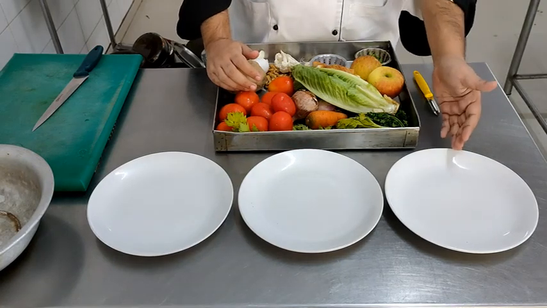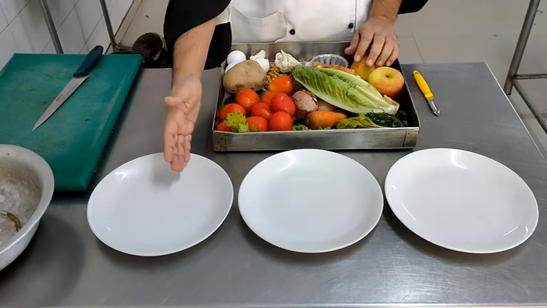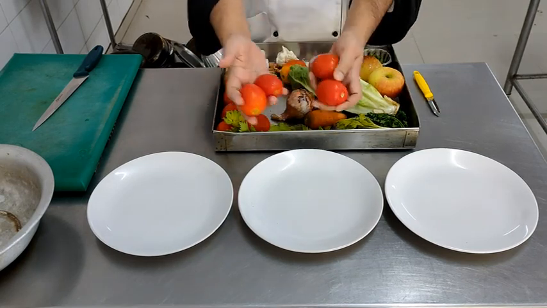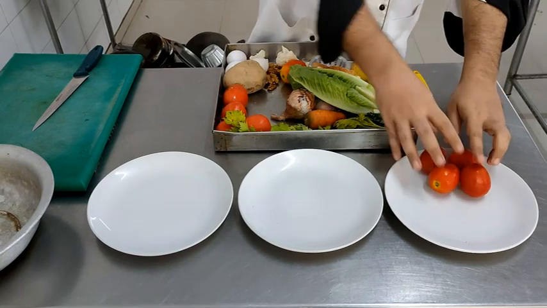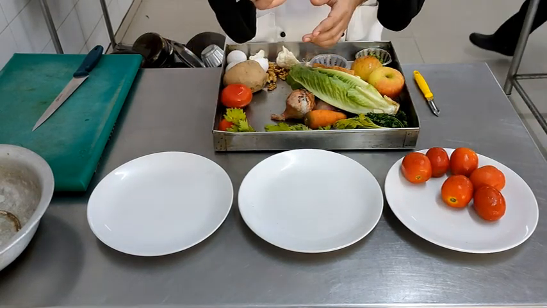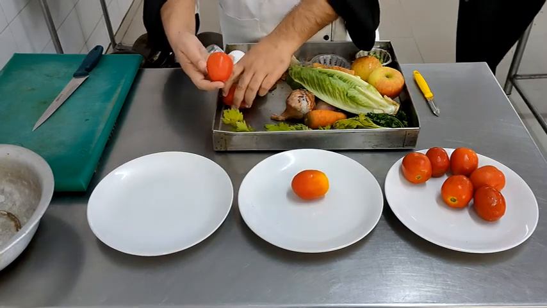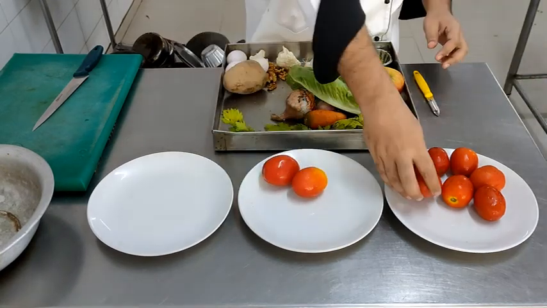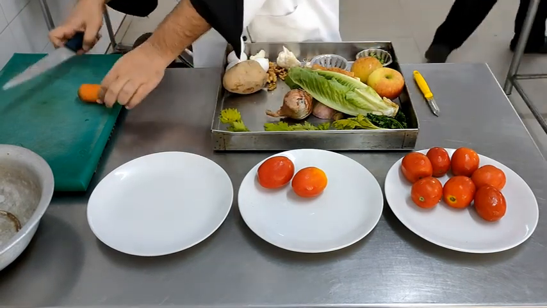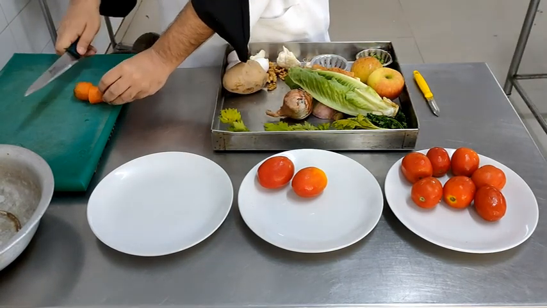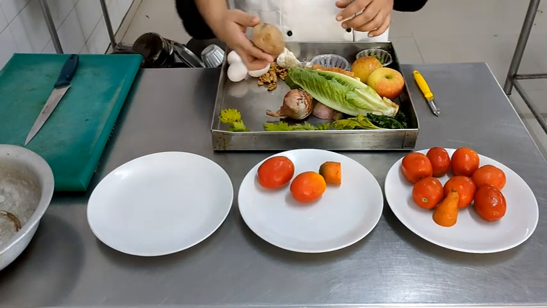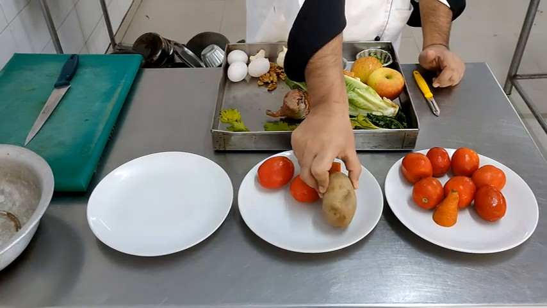So we are making 3 products, so I have kept 3 plates for this. For the soup, we will take the tomatoes which are red in color, much red in color. But tomato is also going for the stew, so you can see yellow color tomato, slightly yellow color tomato, that will go for the stew. Good amount of tomato will go for the soup and lesser amount for the stew. Carrot will go for 2 products, so it's going in the soup and it's going in the stew. Potato will go entirely for the stew.